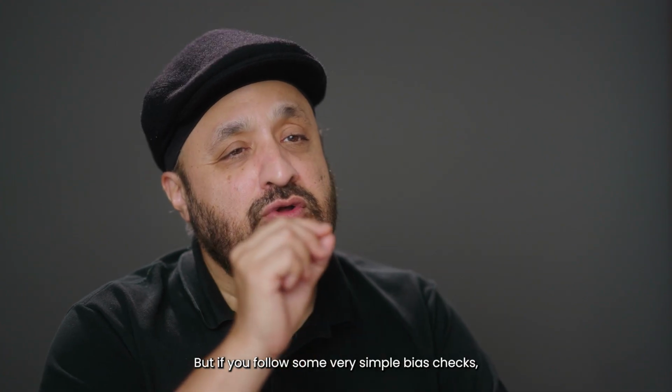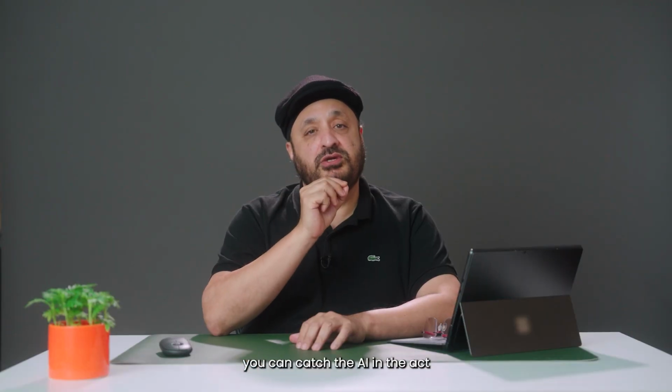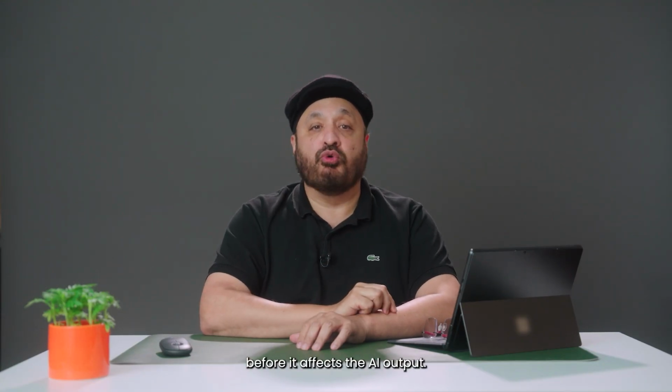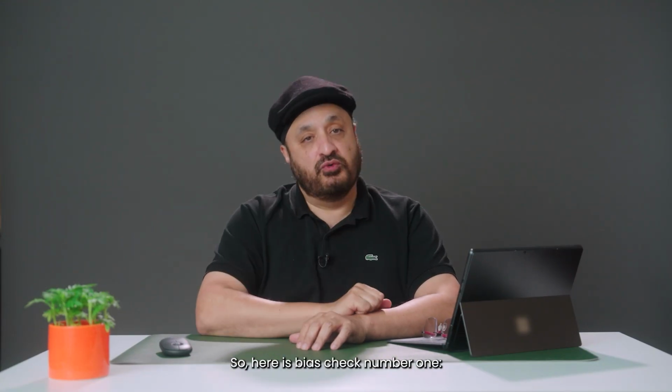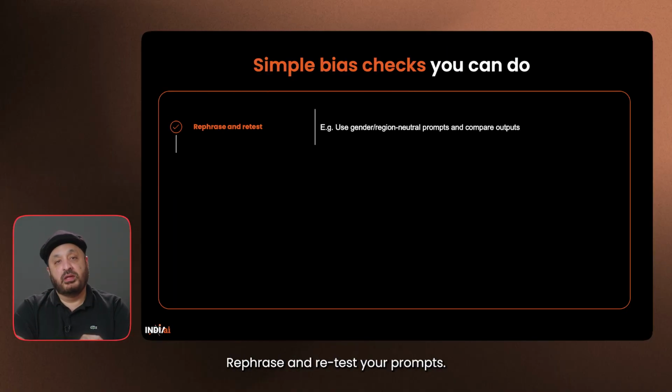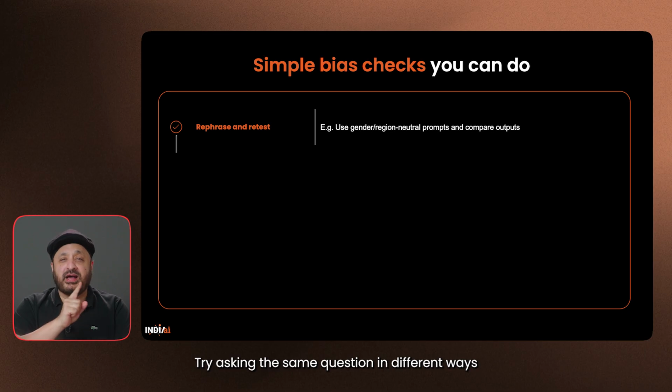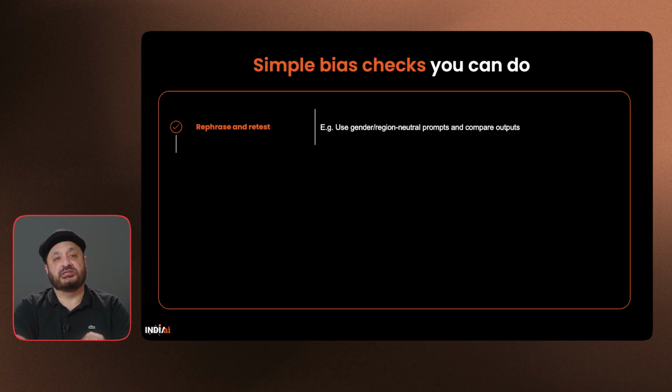But if you follow some very simple bias checks, you can catch the AI in the act before it affects the AI output. So here are a few. Bias check number 1. Rephrase and retest your prompts. Try asking the same question in different ways and see if you get different answers.